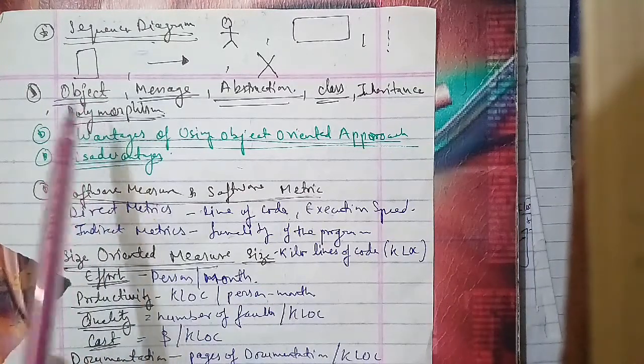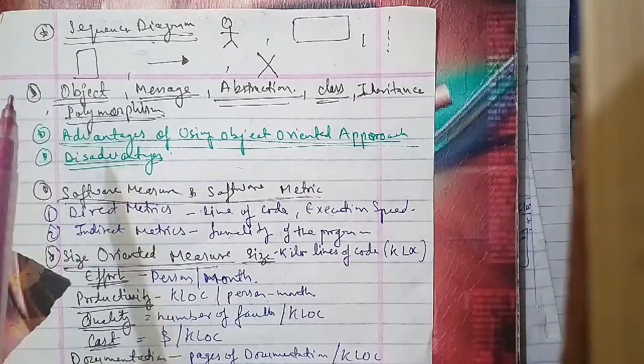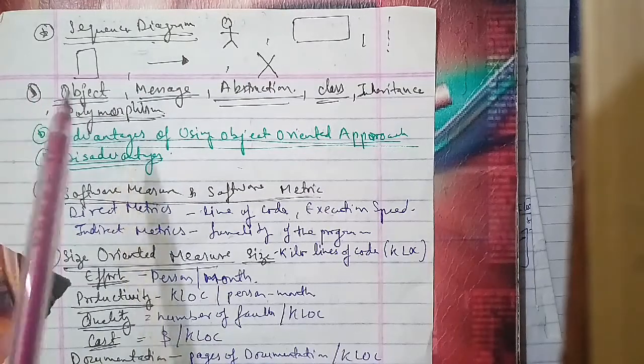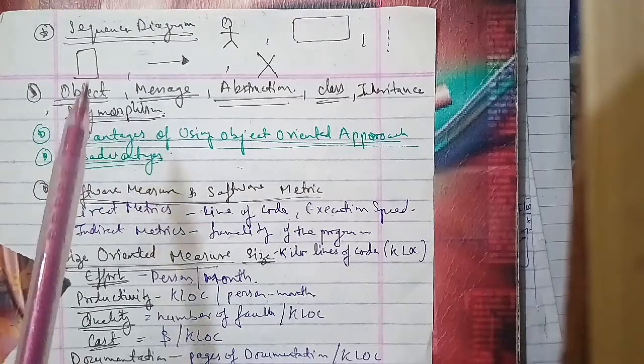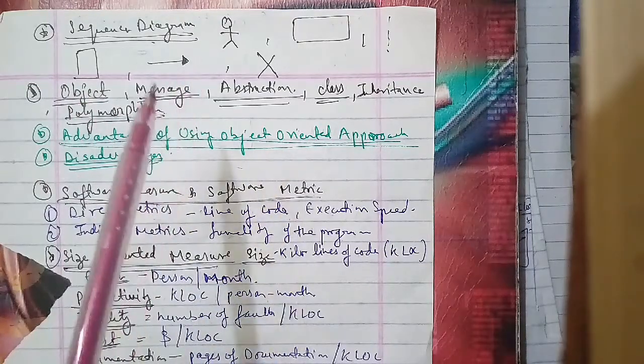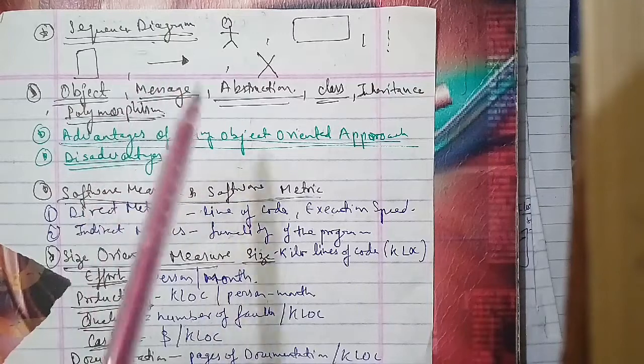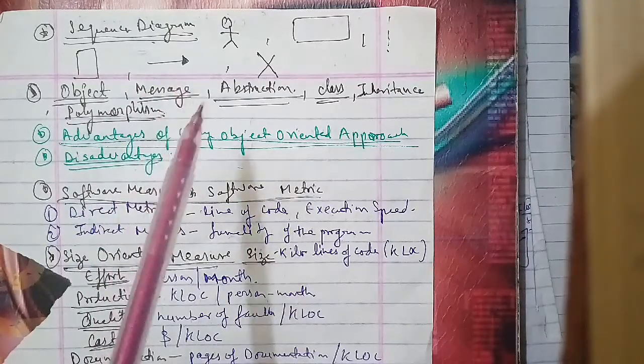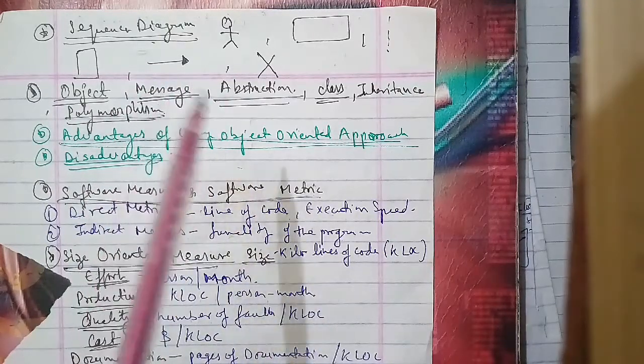For the class here, a class can be defined as an entity in which the data and functions are put together. The concept of the class is similar to the concept of structure in C, and a class is declared by using the keyword class as well. Now we'll talk about another one here.